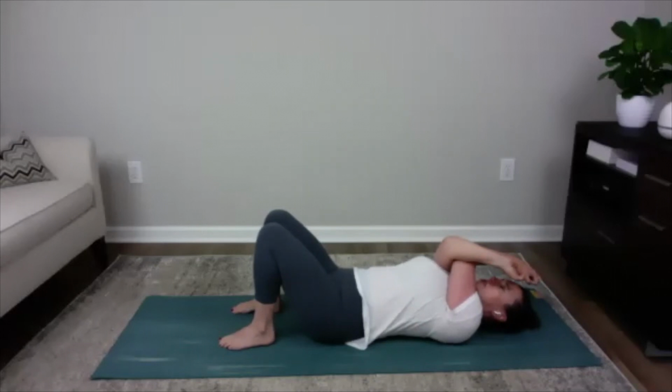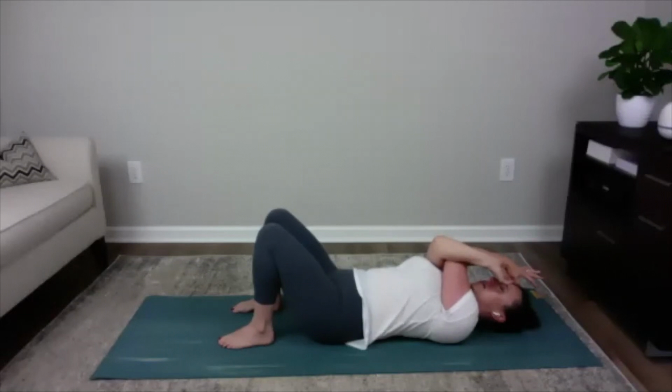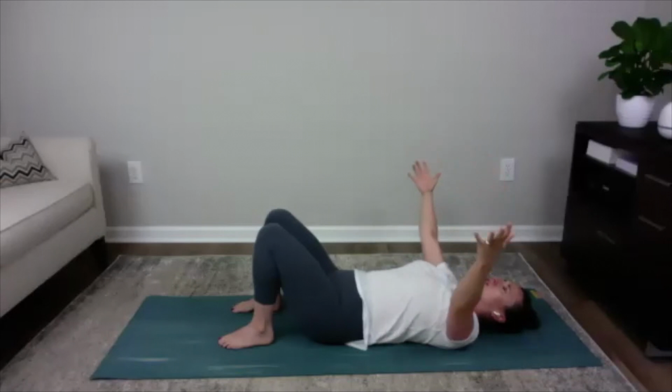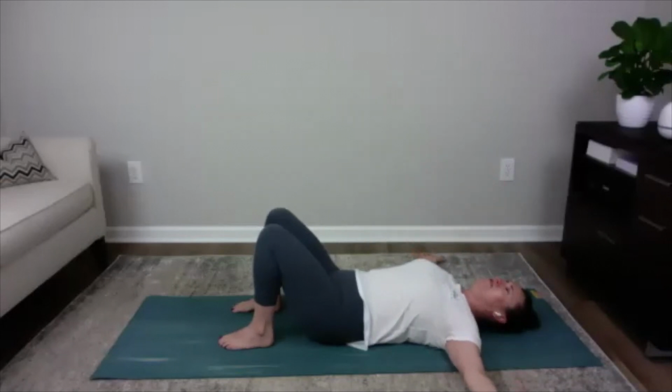And then as you exhale, can you squeeze those shoulder blades back and down? One more time. Inhale, reach the elbows up towards the ceiling. Exhale, pull those shoulder blades back and down. Beautiful. Straighten the elbows. Inhale, open the arms up straight into that T formation.